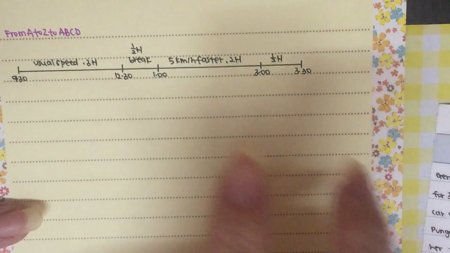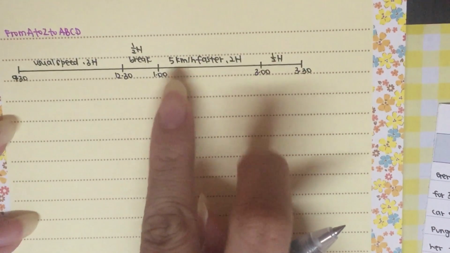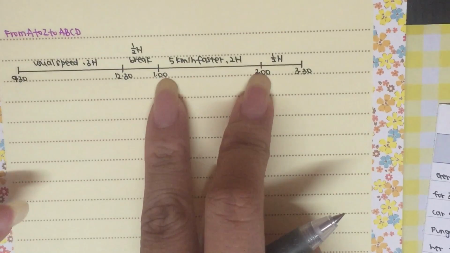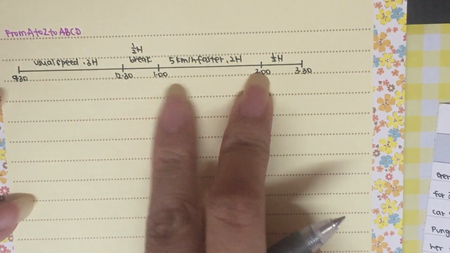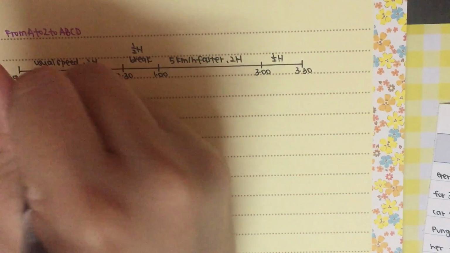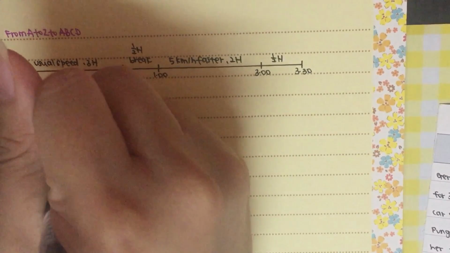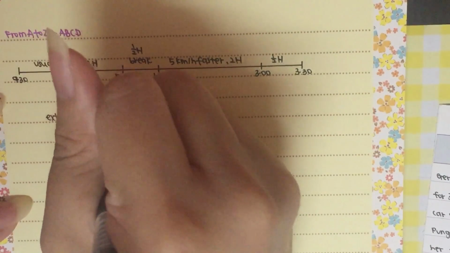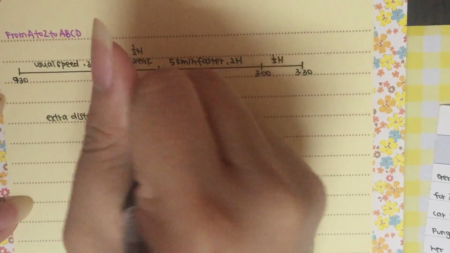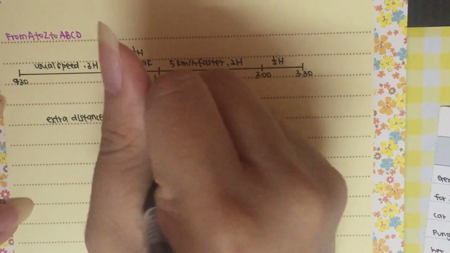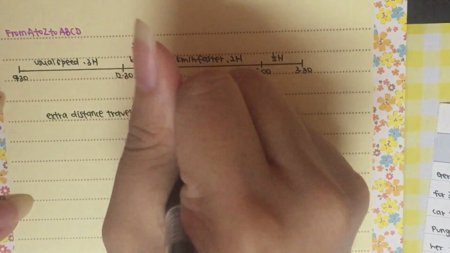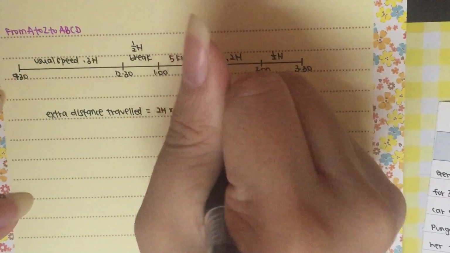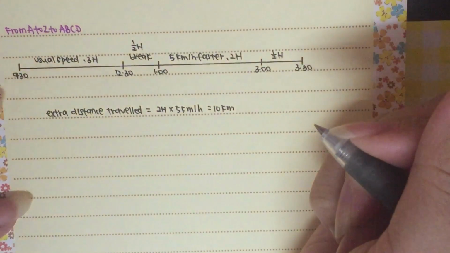So basically, you realize that we need to first calculate the extra distance traveled here. So the extra distance traveled equals 2 hours times 5 km per hour, which gives us 10 km.